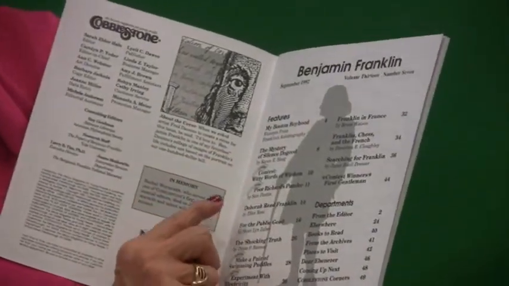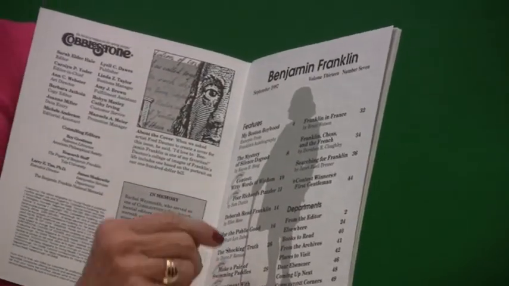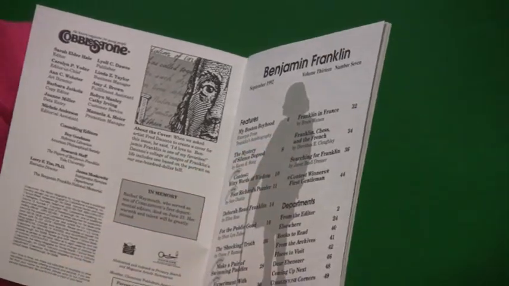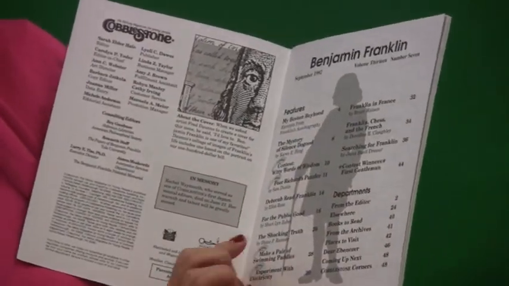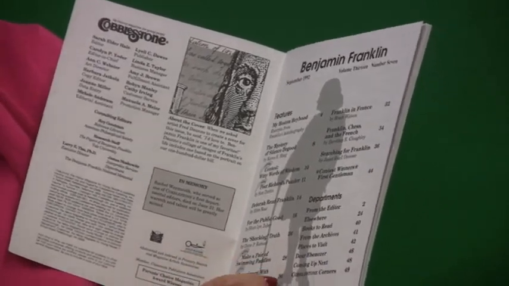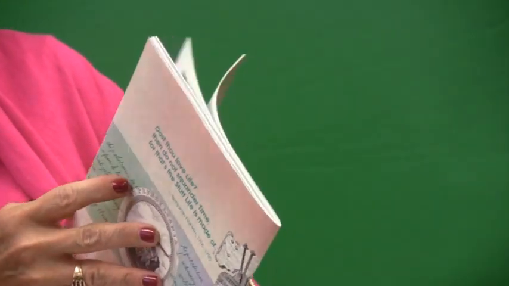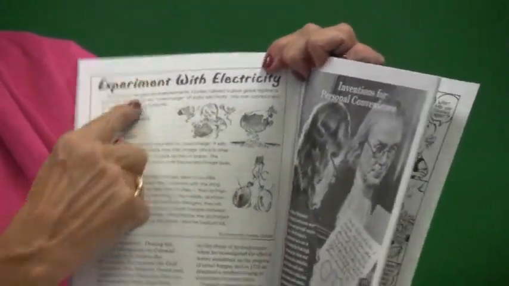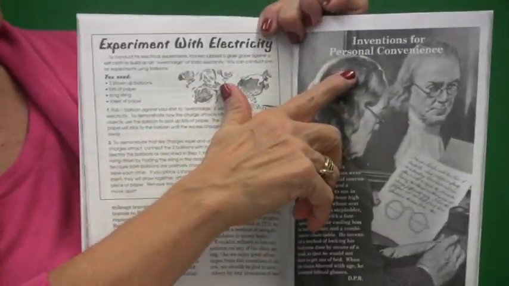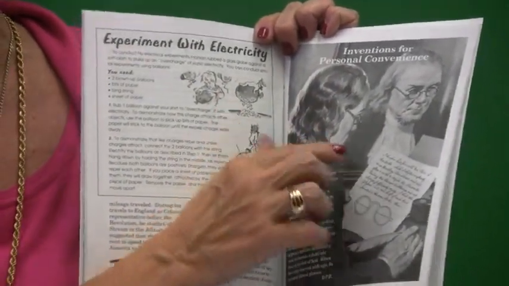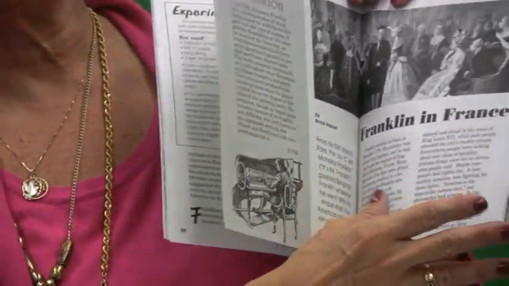So we go through and look at all the different topics and finally come upon Ben, Chess, and the French, and searching for Franklin, and experimenting with electricity. That begins on page 30. And if we go there, we will find that it shares an experiment you can do at home, and then talks about how Ben Franklin invented many things for his own personal use, and proceeds to talk about the different inventions that he created in different parts of his life. So hopefully, looking at the beginning of the magazine and narrowing down which part of it you want to look for, will help you find what you need.